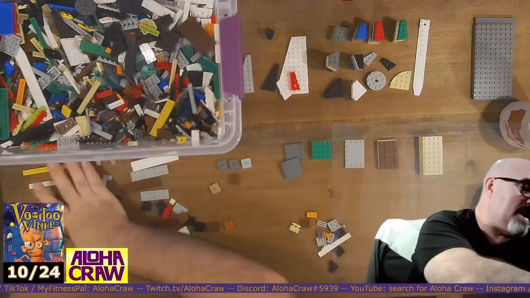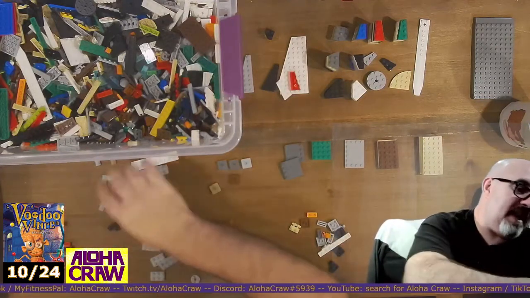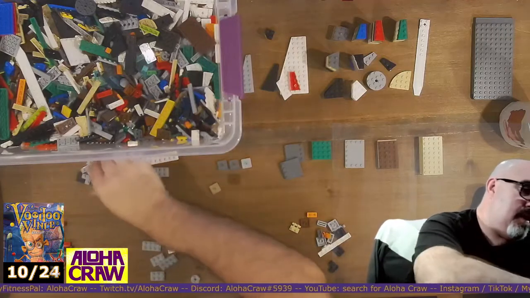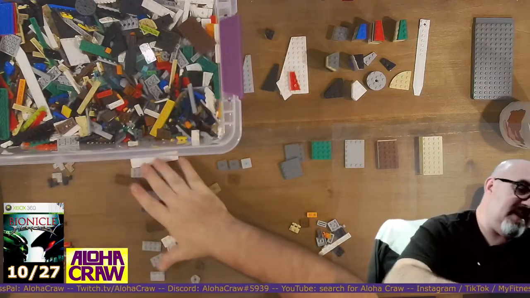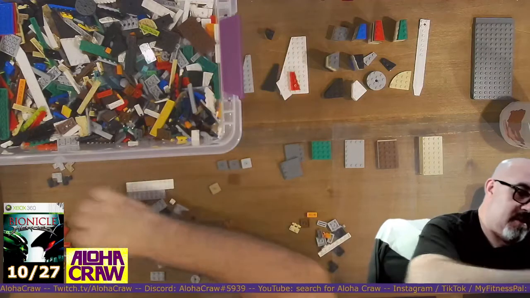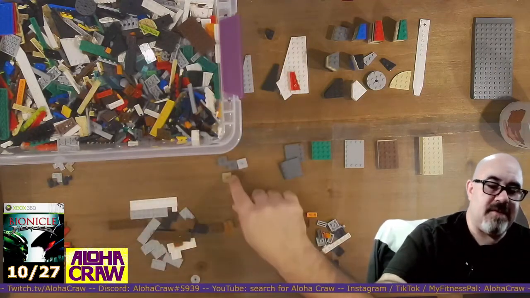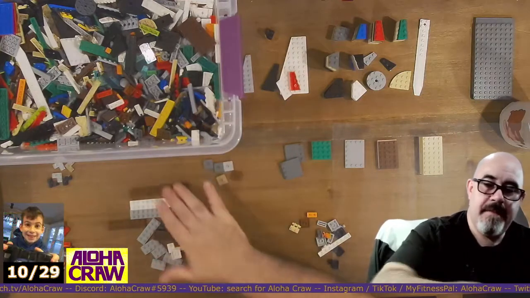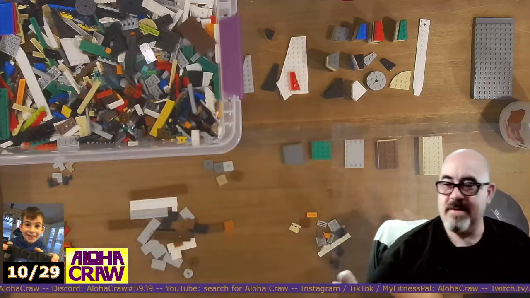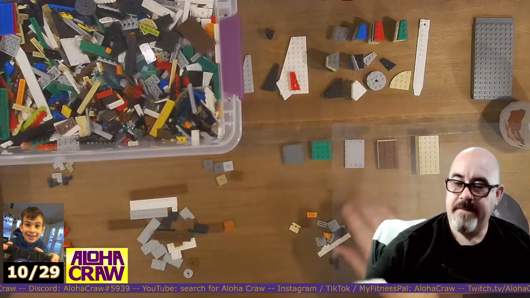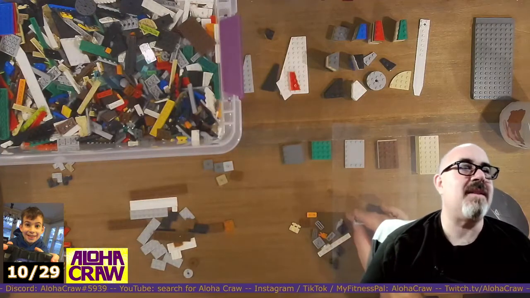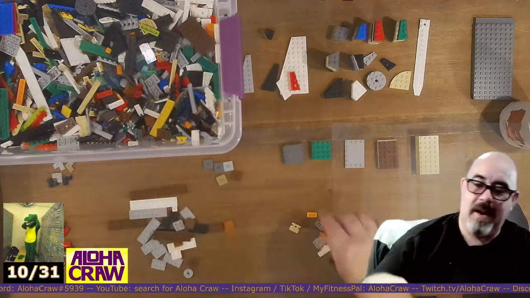So right now I'm putting them basically in piles of, these are my 1 wides. These are my L brackets. These are my 2s. These are my 2s with the 1 on top. These are my 4s. And there isn't anything bigger than a 4. They have some pieces that are bigger than 4 wides, but not much.